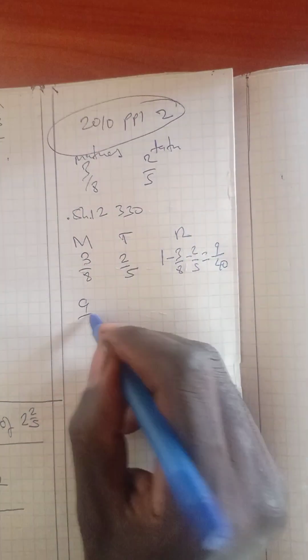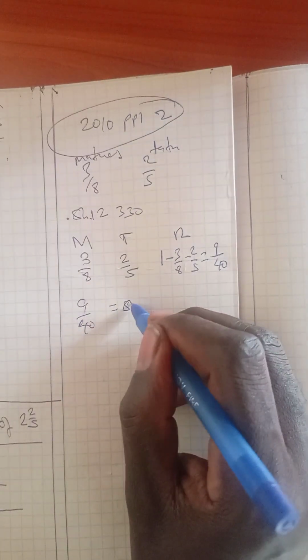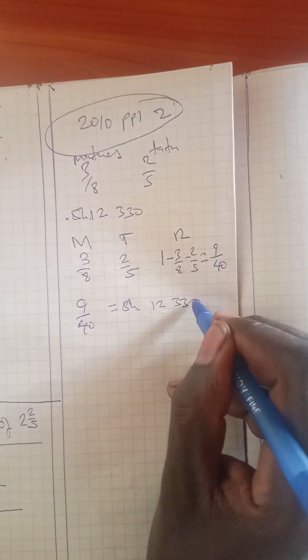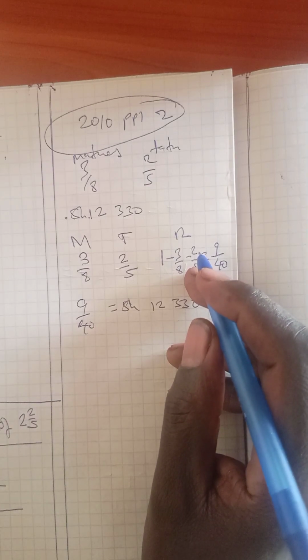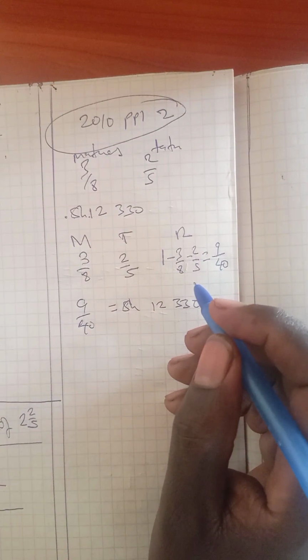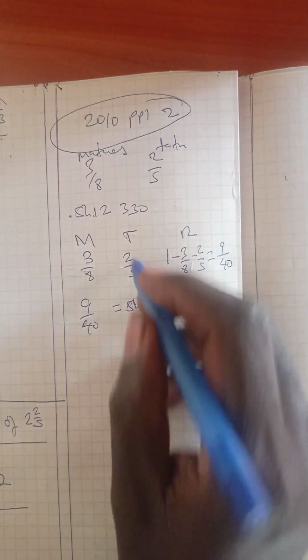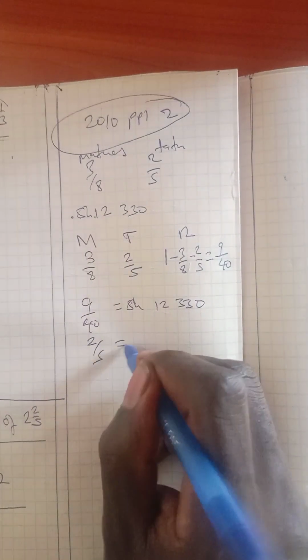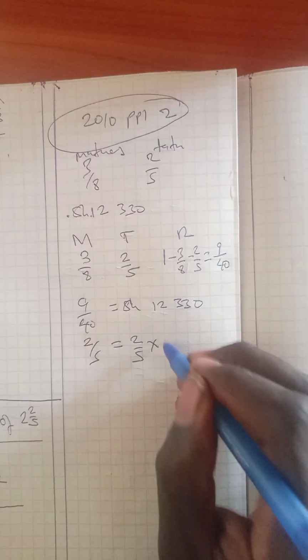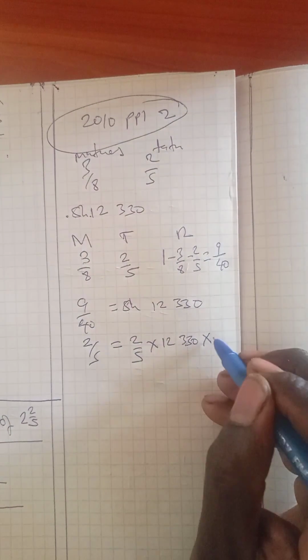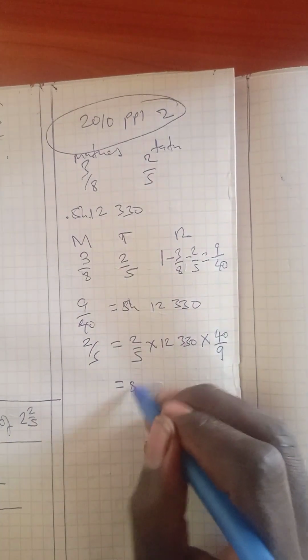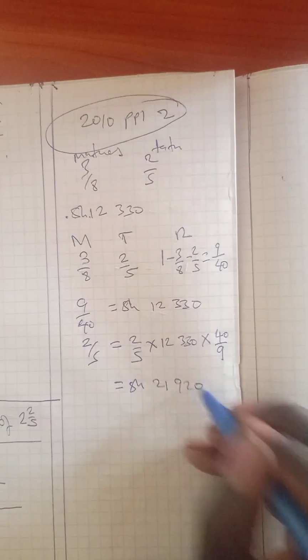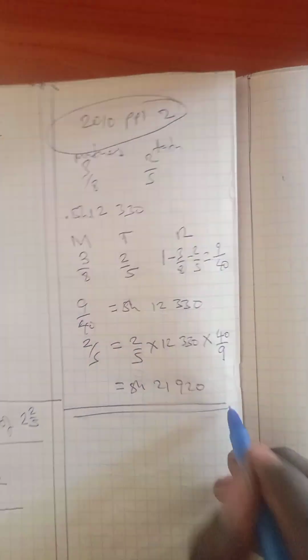Now, this 9 over 40, the remainder, we have been told it is equal to 12,330. Now, we have been asked what is the amount of Tatu school fees. Now you take Tatu. Tatu is 2 over 5. 2 over 5 now will be equal to 2 over 5 multiplied by 12,330 multiplied by 40 over 9. Then we get for Tatu school fee should be 21,920 if you simplify this equation.